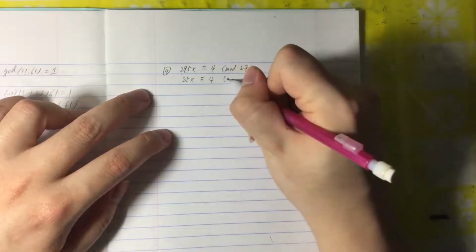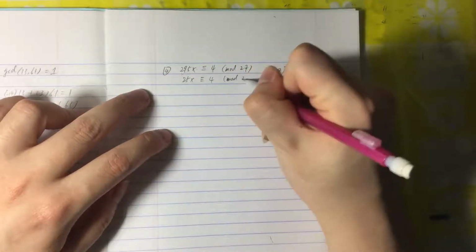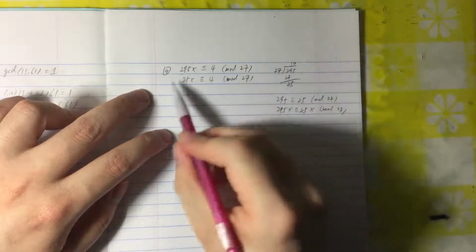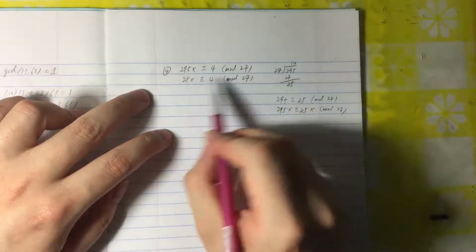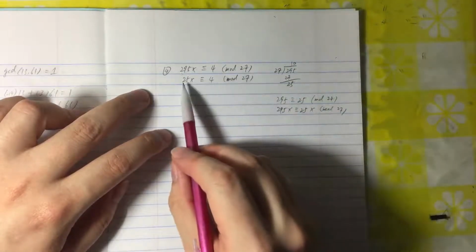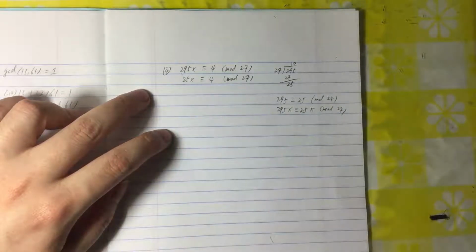Number 4 stays the same. If I simplify this linear congruence, I can make it much easier. This number is much smaller than 295.